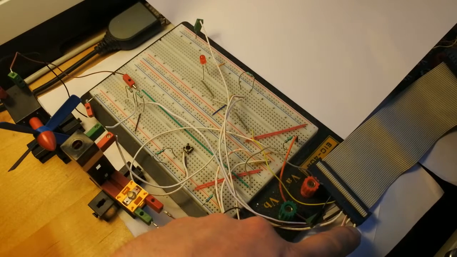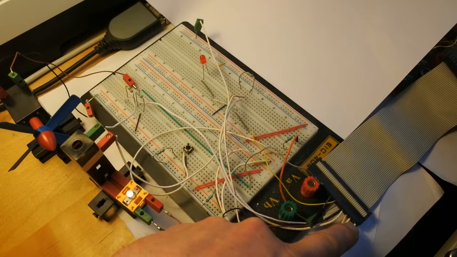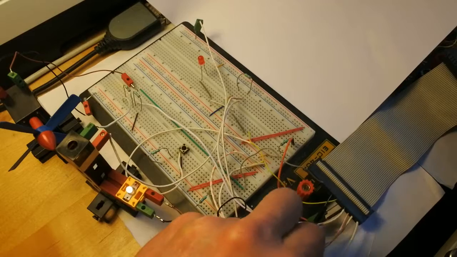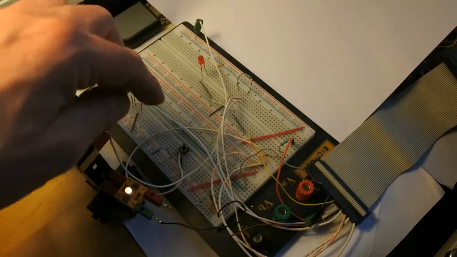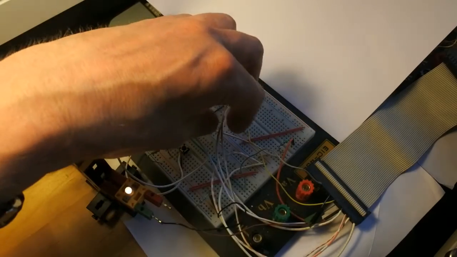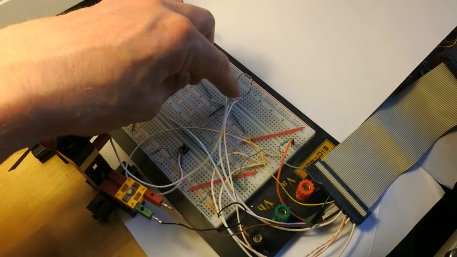So 2, 4, 6. Am I right with this or not? That is the question. It is this wire.